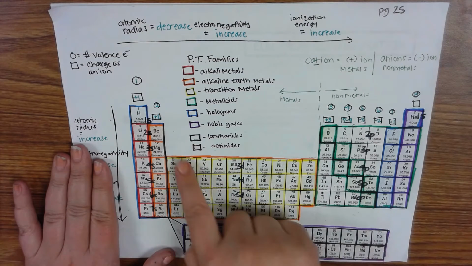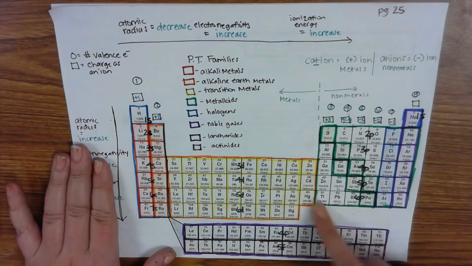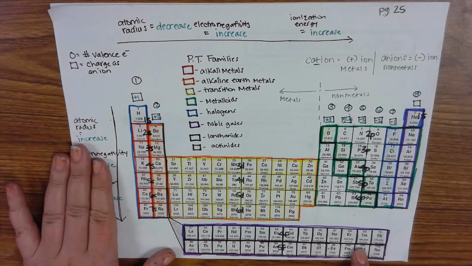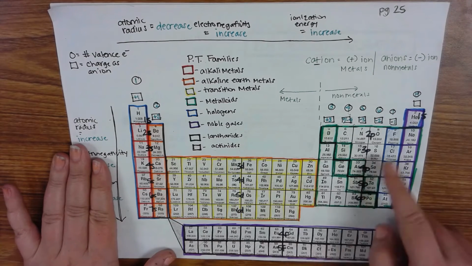So I had you outline where your blocks are. You'll notice I outlined this one in blue. My P block is outlined in green, D block in orange, and F block in purple. Then I went through and I also labeled it.